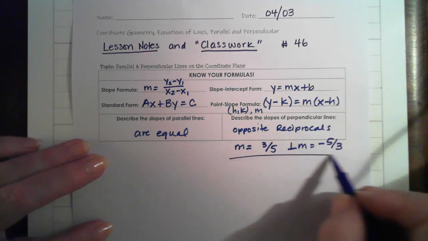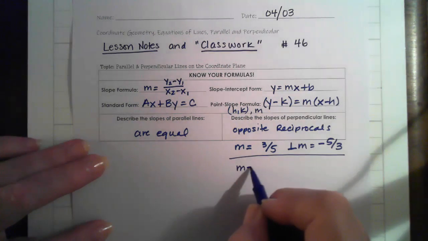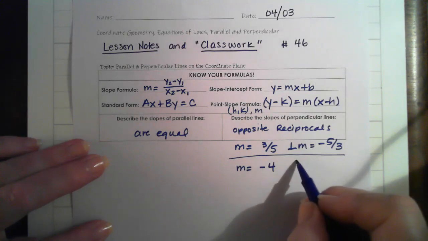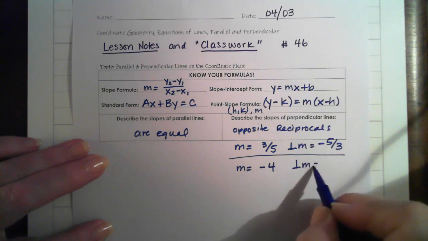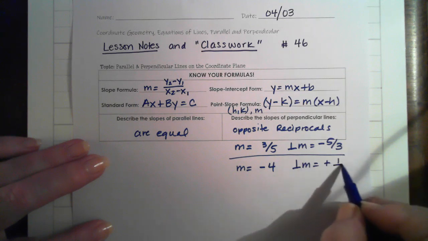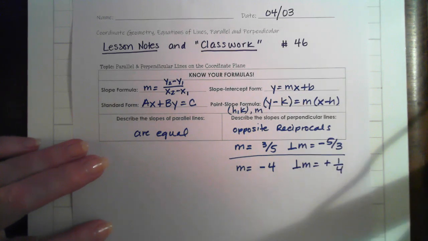Or another example, if my slope was negative 4, then my perpendicular slope would be positive, because I change it from negative to positive, and this is like 4/1, so this will be 1/4. So there's some examples of perpendicular slopes.